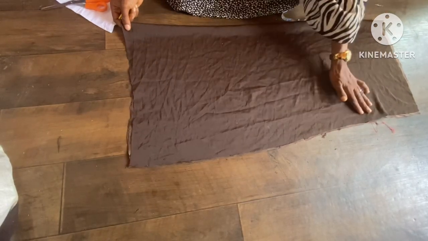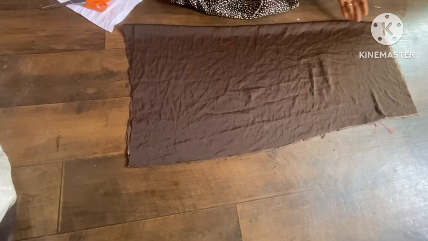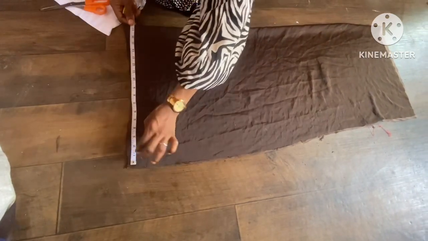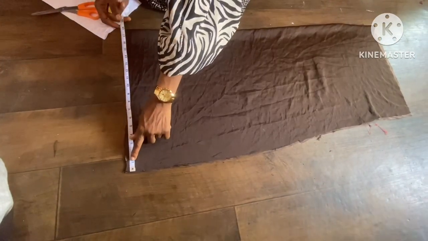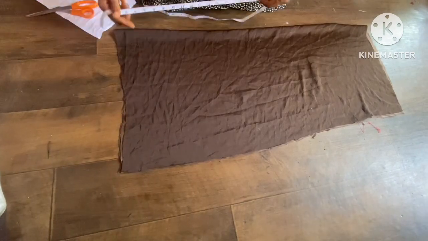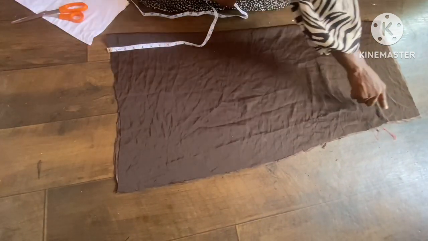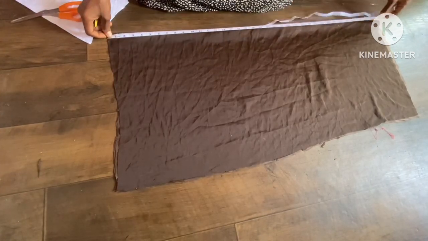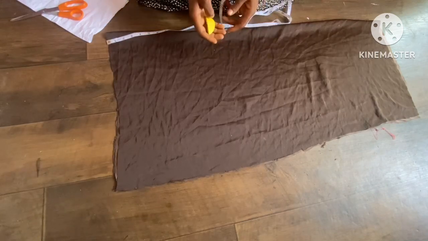I'm taking the neckline for both back and front together. That is the sleeve length, and this is the full length of the kaftan. So the length of the sleeve here is 18.5 inches. Then the full length of the kaftan is going to be 38 inches. That is before the knee for this particular person.